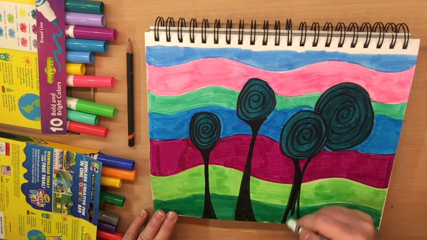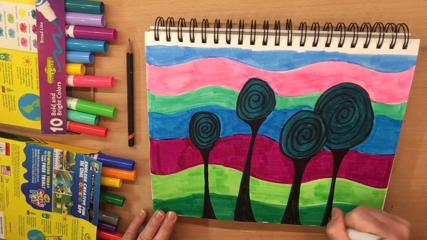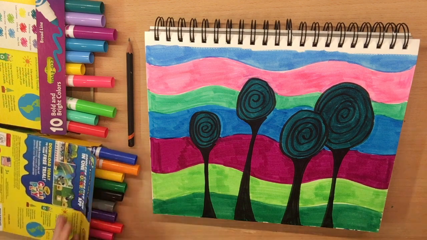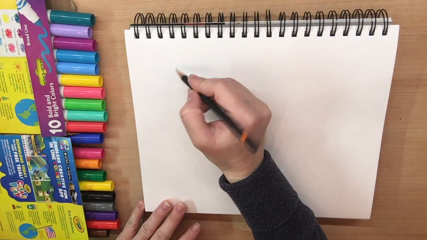So we are just finishing up the Hundertwasser inspired, more simplistic version. But if you're looking for a challenge, try to follow along in this next version. This is the original version of the painting. It was done in oil, and it is called Blobs Grow in Beloved Gardens that Hundertwasser would have created in 1975. So it's one of my favorites by Hundertwasser, and it is one that I'm going to try to recreate here today.